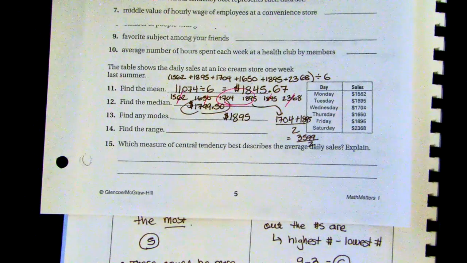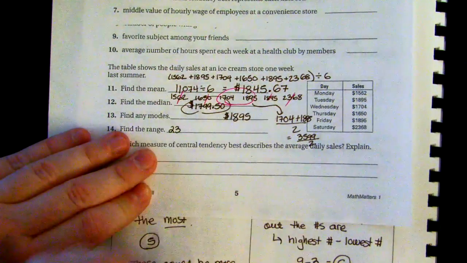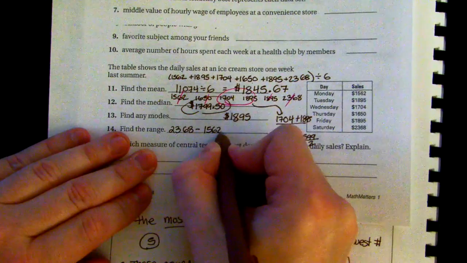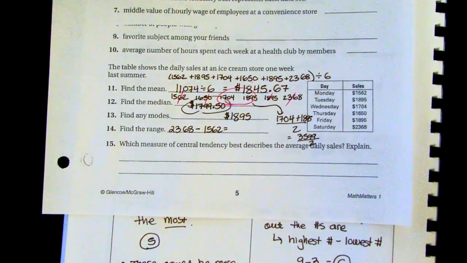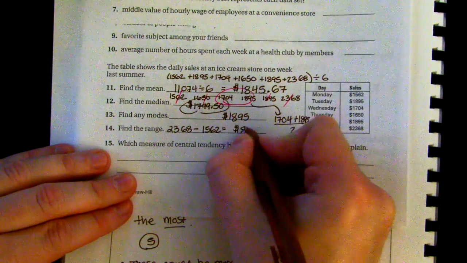Finally, go find your range. Range is highest number minus lowest number, so 2,368 minus 1,562. I'm getting a range of $806.